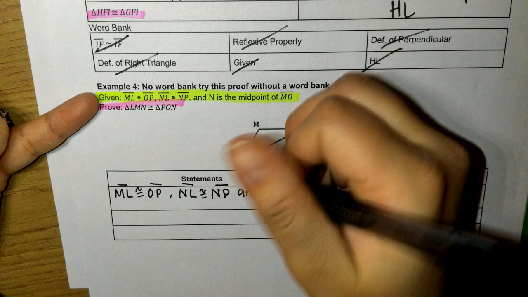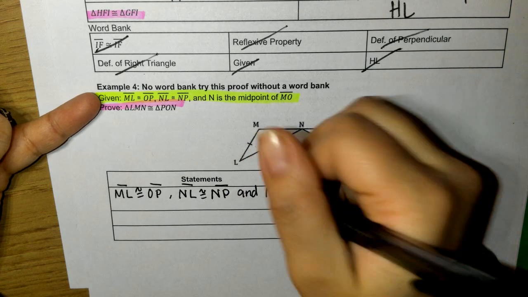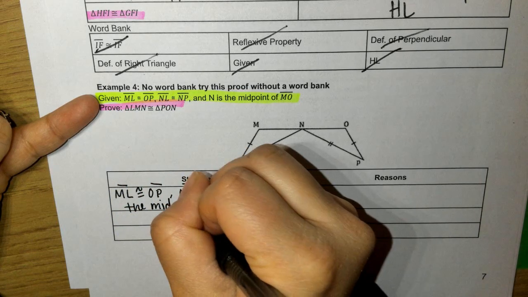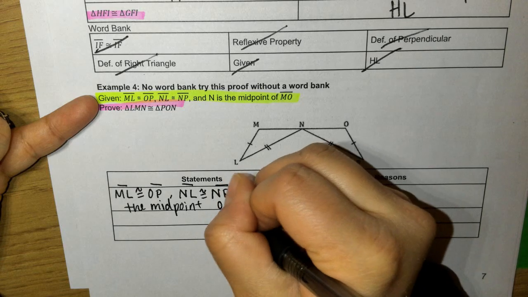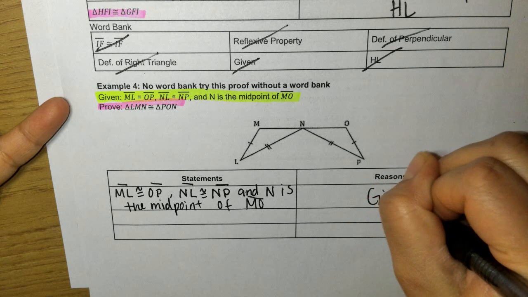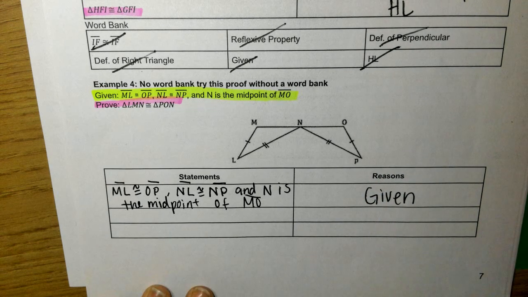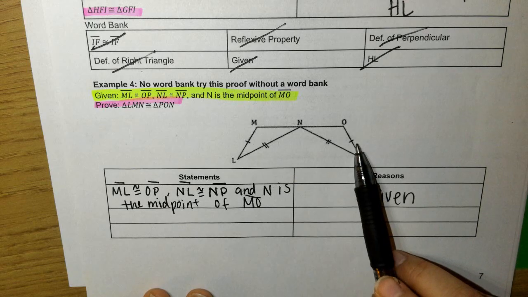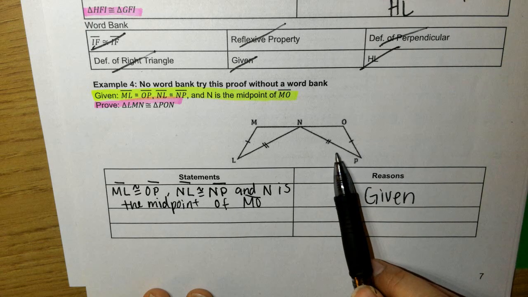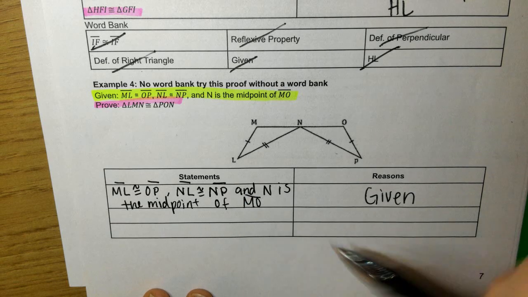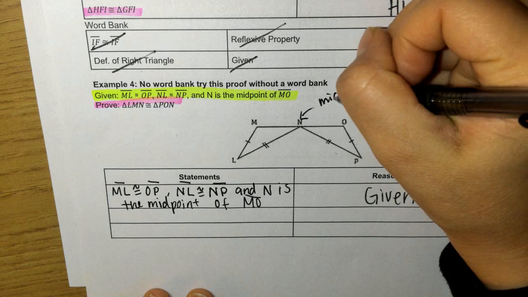Oh, they gave me a lot of information here. And N is the midpoint of MO. Okay, this was given to me. Let's go ahead and mark up whatever they didn't mark up for us. In this case, they already did. They gave me those tick marks. The only thing they didn't do was the second thing they said: N is the midpoint.